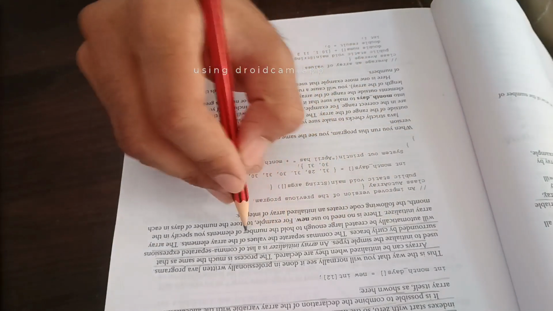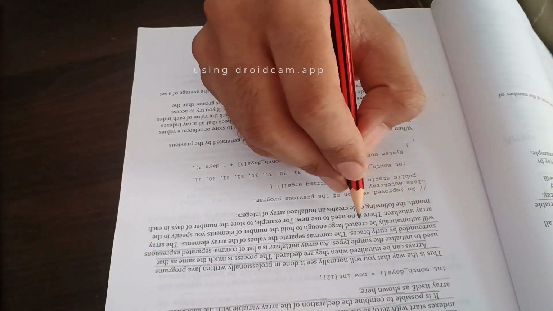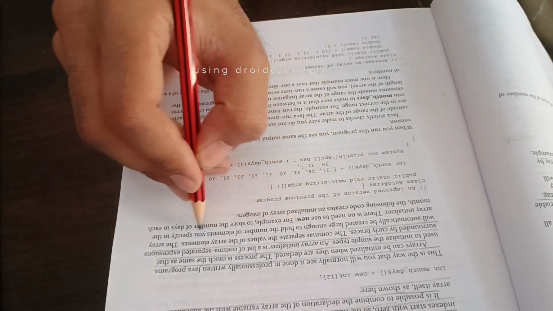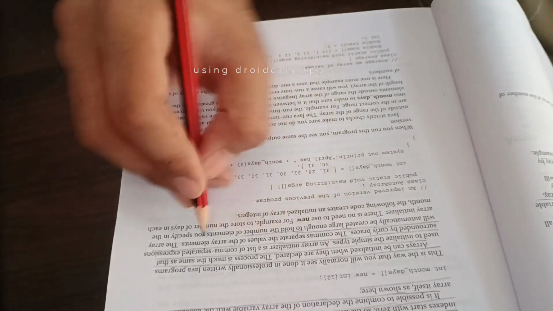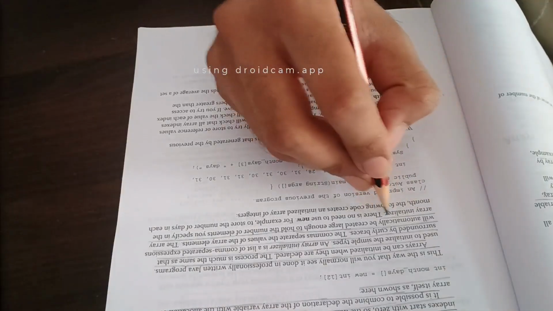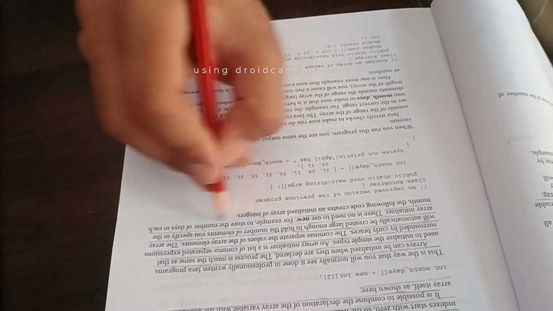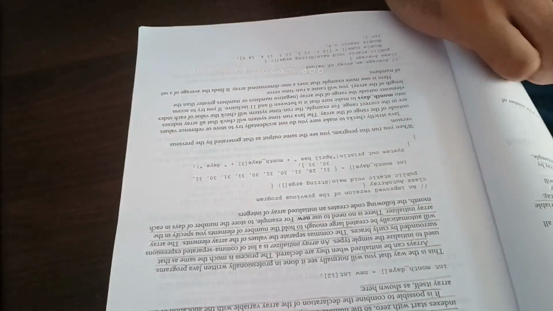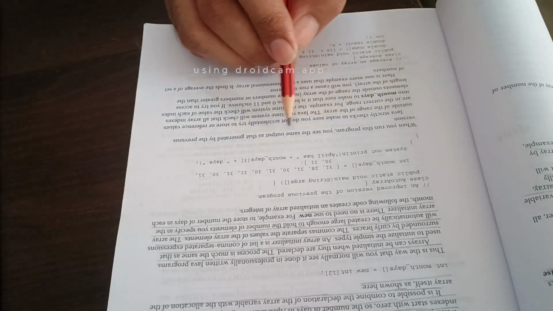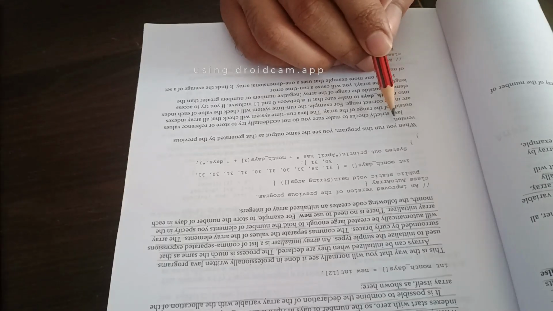The commas separate the values of the array elements. The array will automatically be created large enough to hold the number of elements you specify in the array initializer. There's no need to use new. For example, to store the number of days in each month, we can also do this. When you run this program, you see the same output that is generated by the previous version.